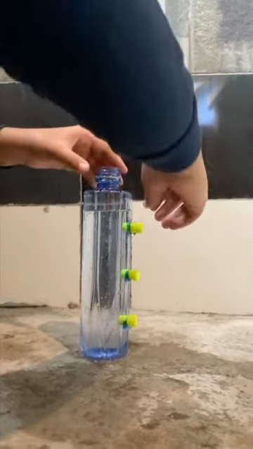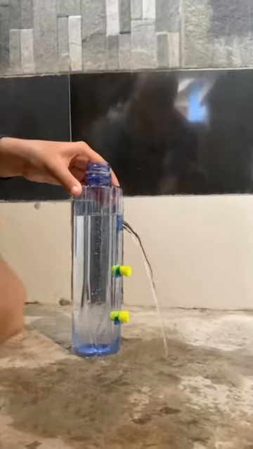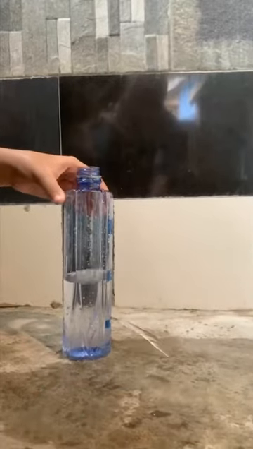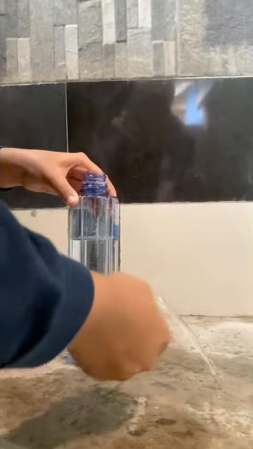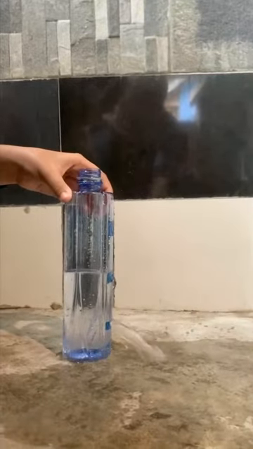When I open the holes of this bottle, the water will come out. But do you think it will come out from these 3 holes with the same distance? The answer is no. Why? Because these 3 holes have different pressures, which means the deepest one has the highest pressure, so it makes the distance the farthest. As you can see, the farthest and fastest water movement is from the deepest one. It's because the deepest one creates a high pressure. Let's try another experiment.